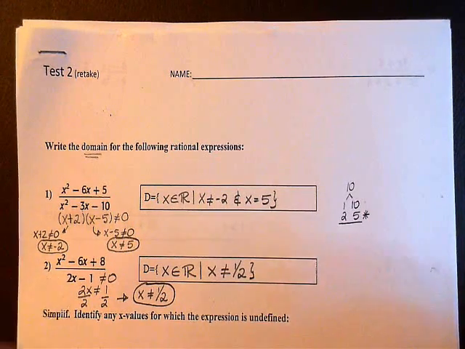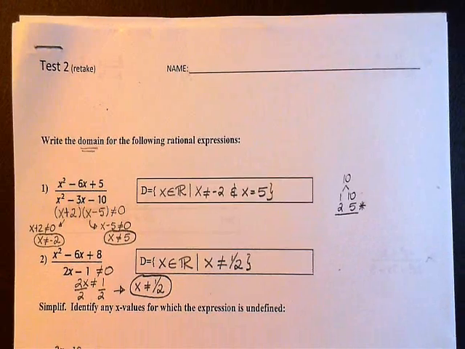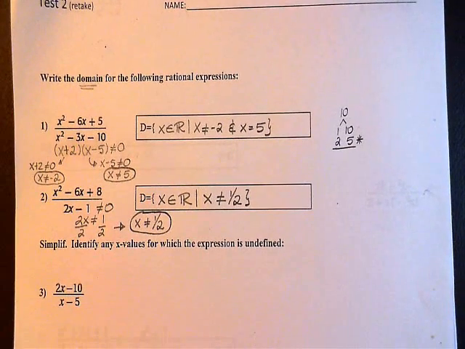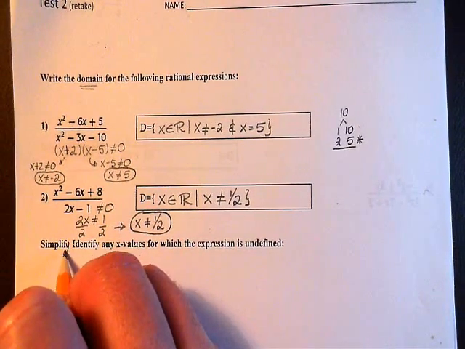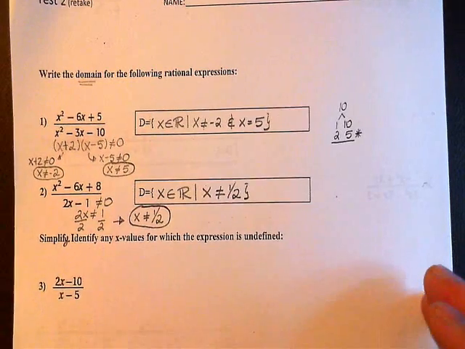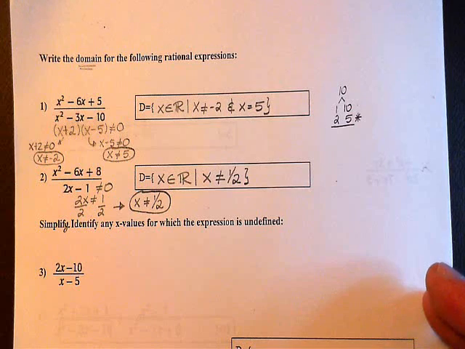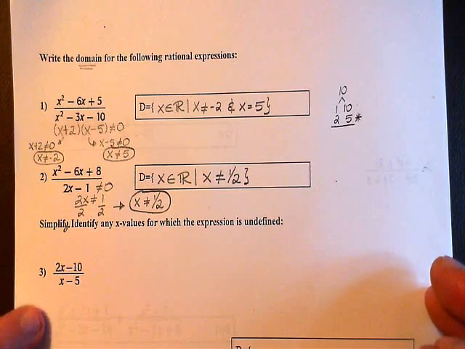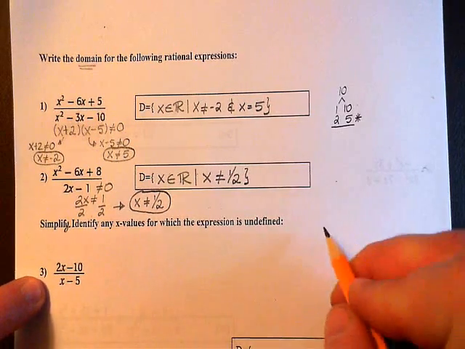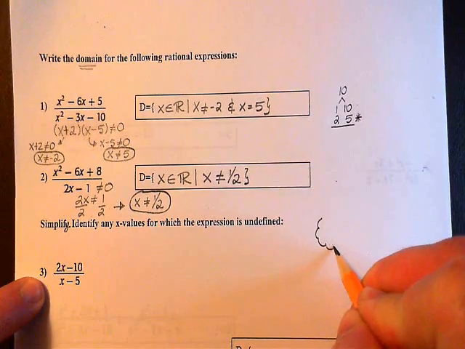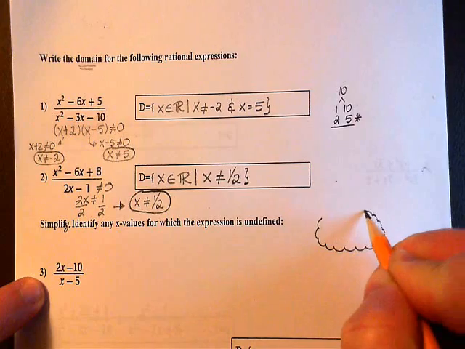All right, now let's proceed to the next set of problems, which says simplify, and it's missing the y there. Simplify and then identify any x values for which the expression is undefined. On these types of problems, you're going to do two things.